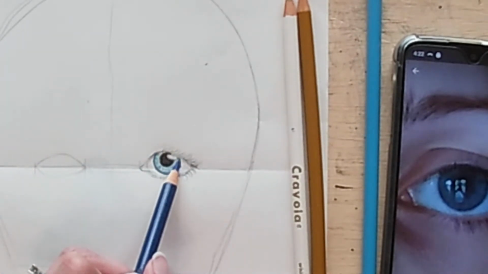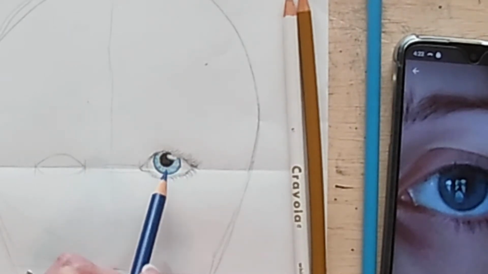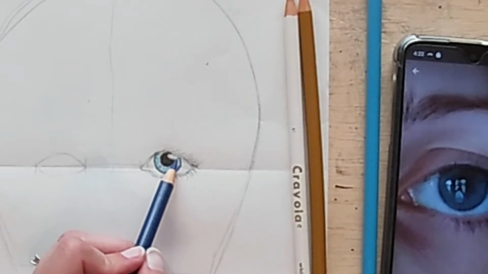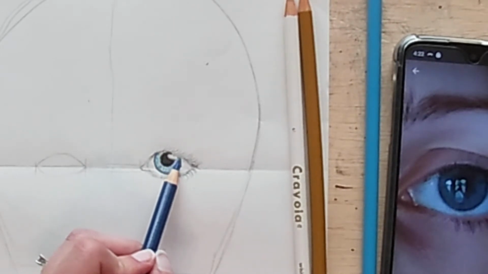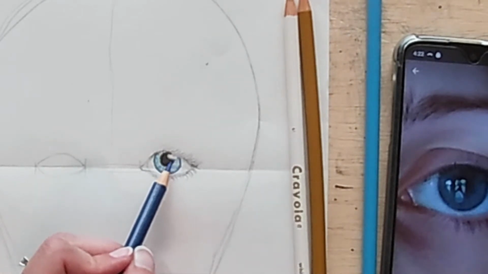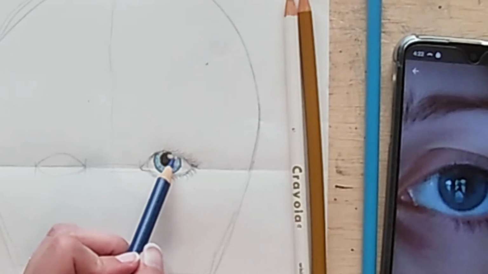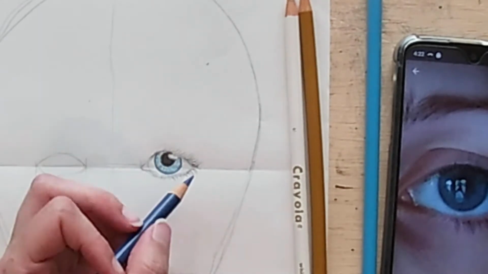And now my white, that reflection in the eye, goes into the iris as well. That makes it more realistic. If it's in the pupil and the iris, it just looks better. And I am not coloring that in. If you accidentally did that, get yourself a little eraser and try to fix it.